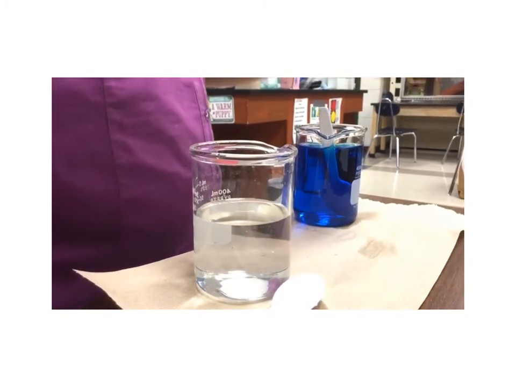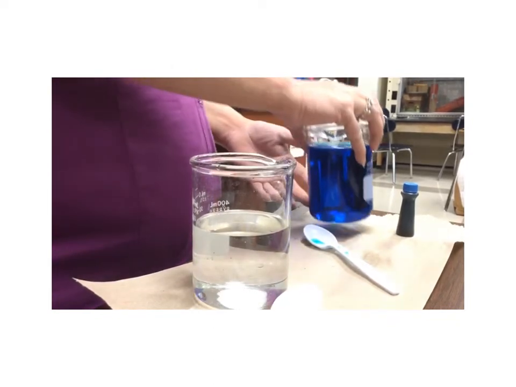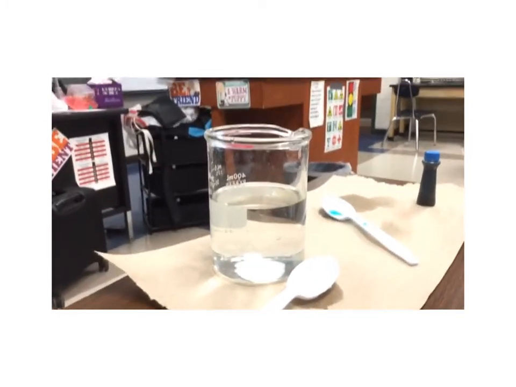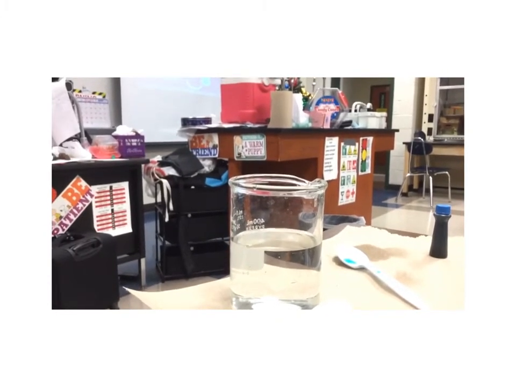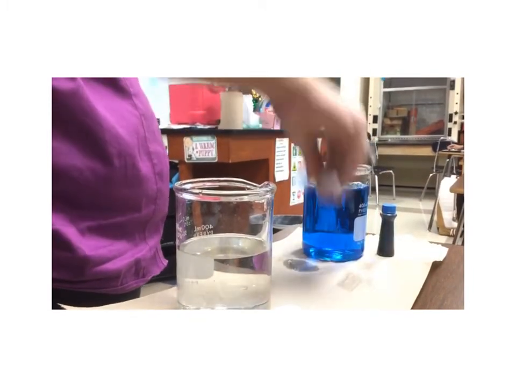Okay, now, if I actually decrease, we're going to be going into concentration. So can I make this a stronger blue, and can I make it into a lighter blue? Yep, like if I take half out and I put more water in. Is it the same or is it a little lighter? It's a little lighter. Okay. Now that's what we call dilution.